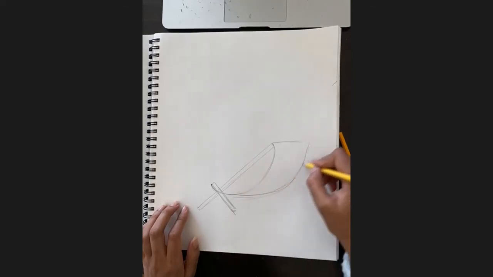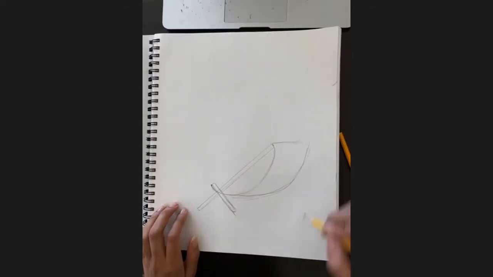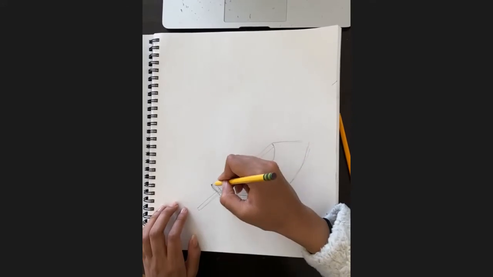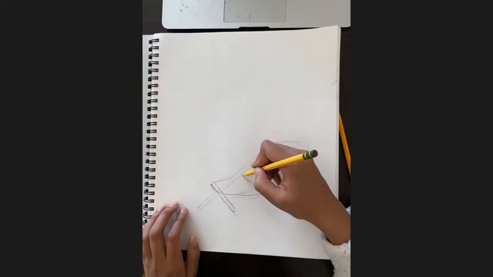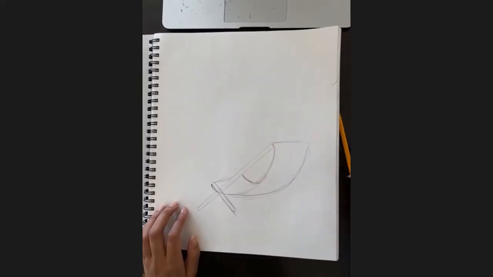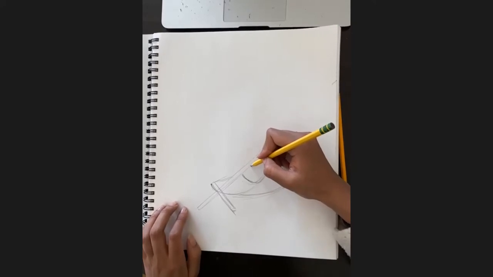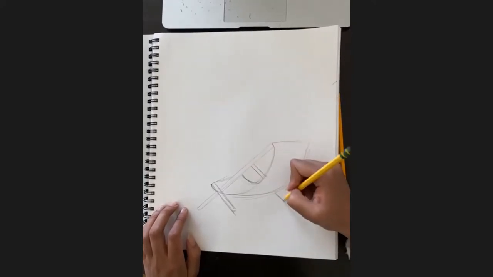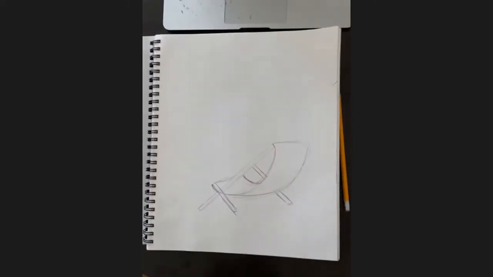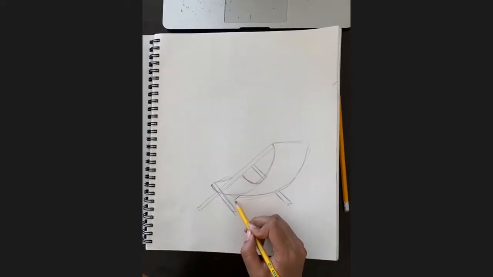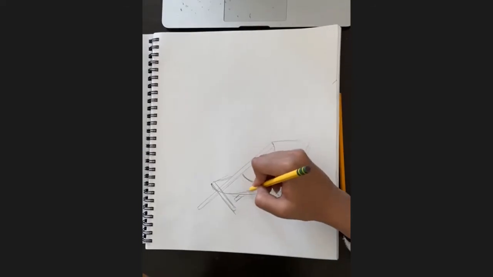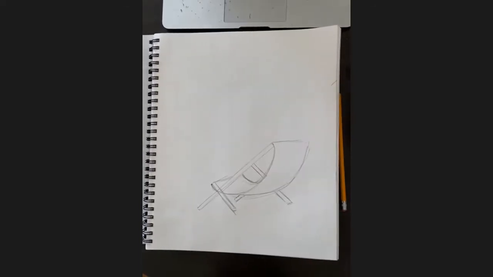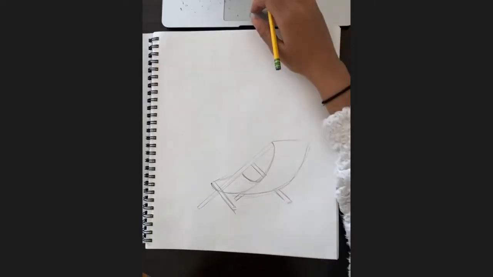Then make another straight line here, and a small U like that. Then right here, another rectangle, like that. Yeah, that's it. Thank you, Pooja. I will try this.